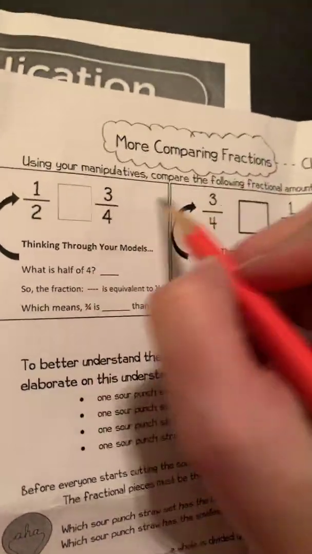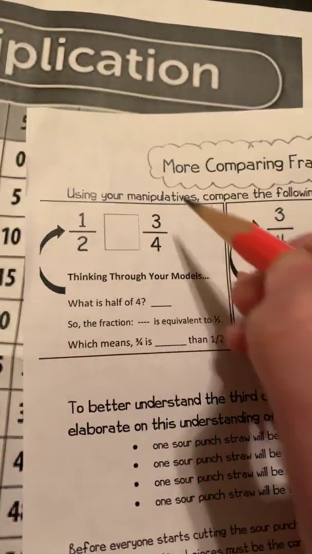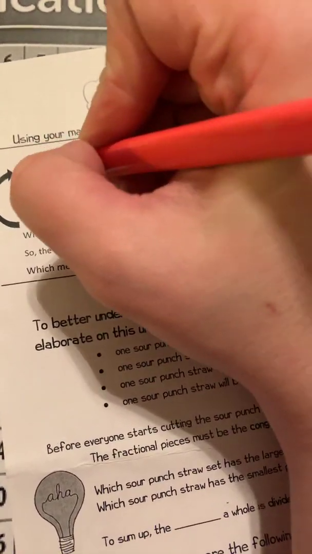So using your manipulatives, we're going to compare. They're going to build 1/2 and 3/4. And they're going to see that 1/2 is less, 1 dot is less than 2.